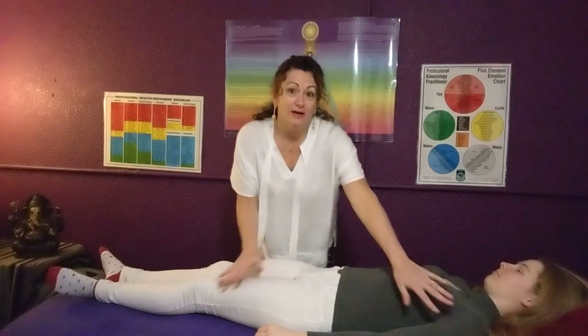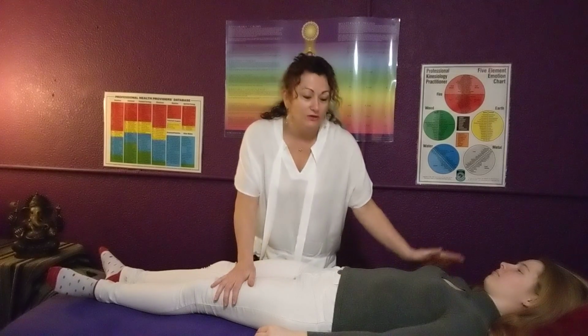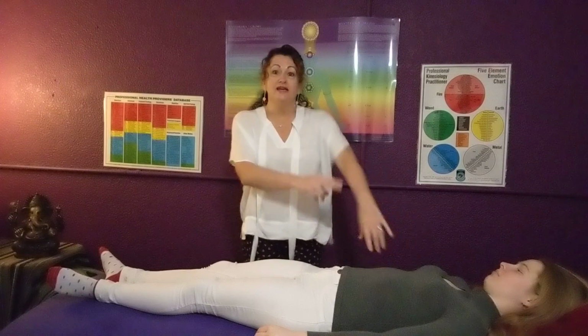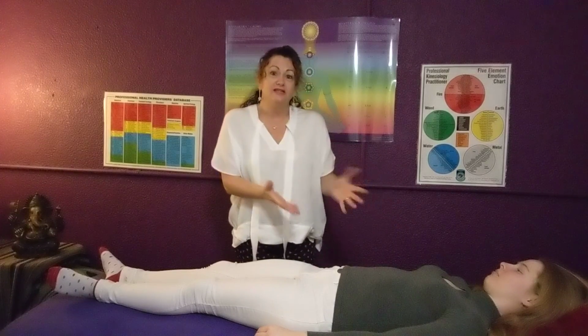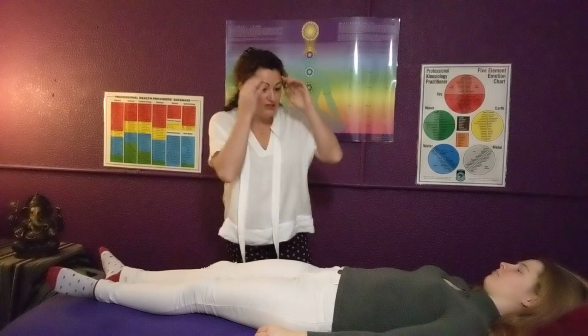That's now any muscle, but the good thing about the anterior deltoid is that it can be used lying down, you can use it standing up, you can do an anterior deltoid muscle test at any stage.